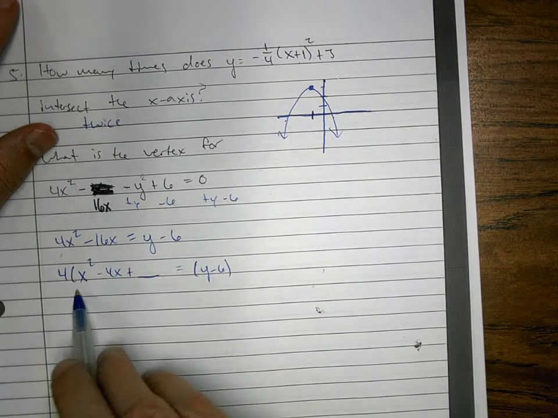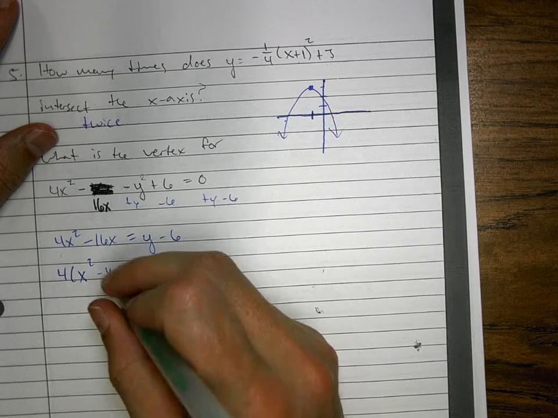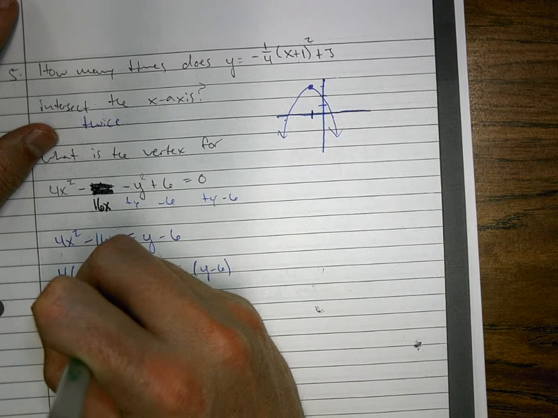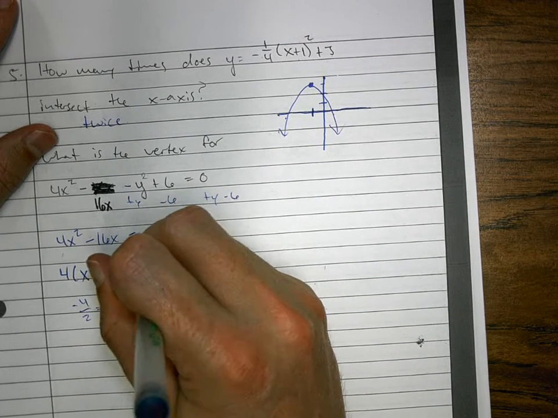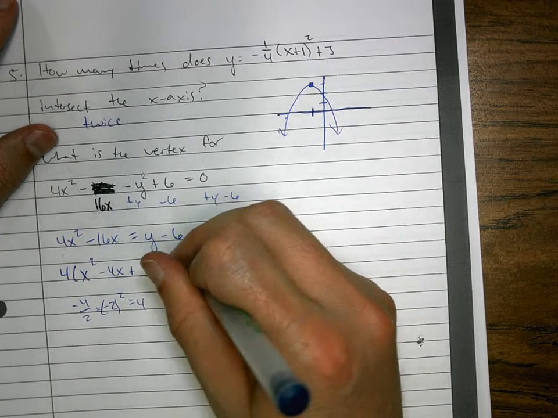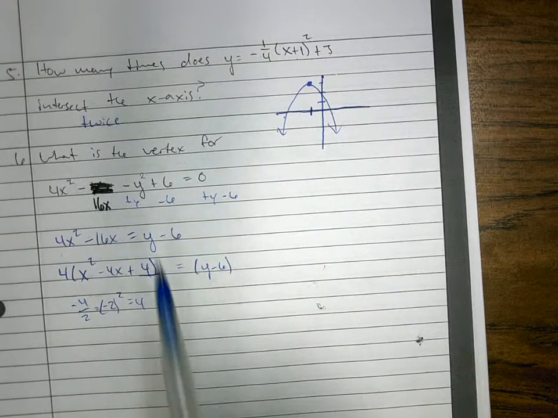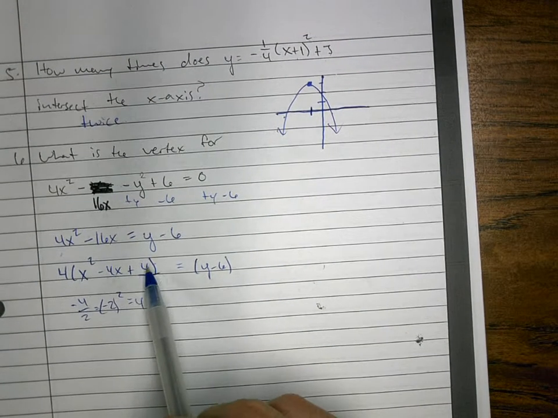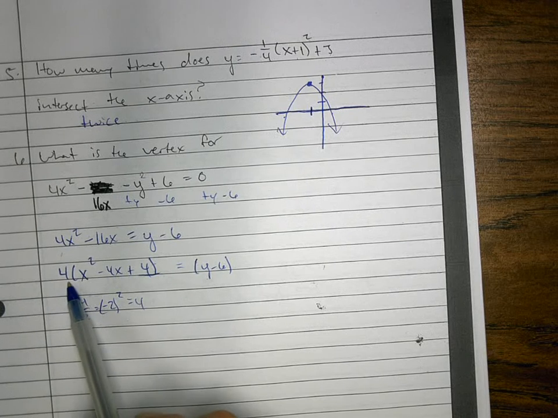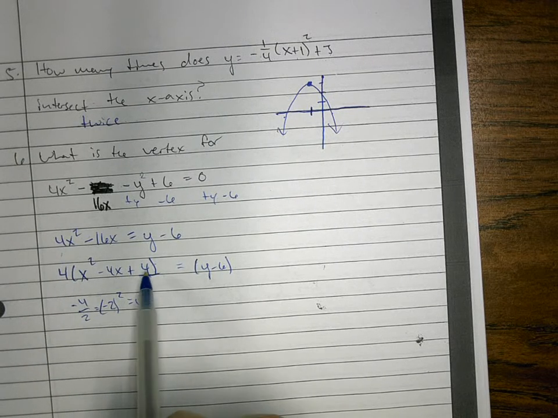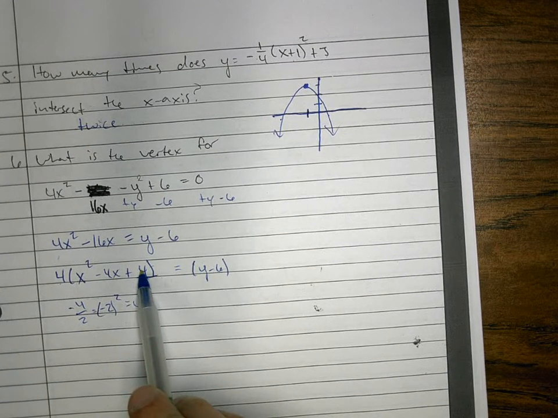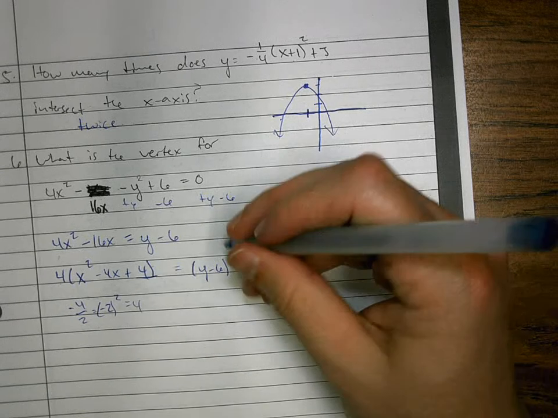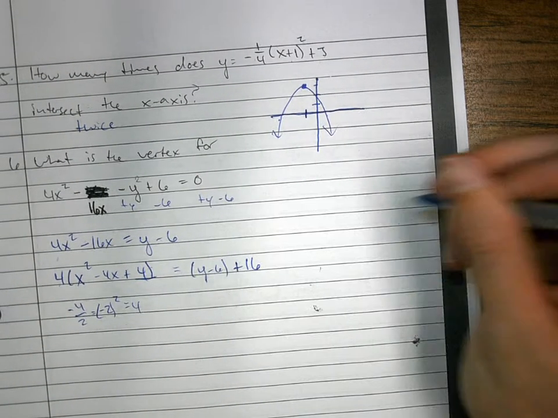So what we're going to do is we're going to have to complete the square. Negative 4 divided by 2 is negative 2. Negative 2 squared is 4. So we add 4 to both sides. But here's the thing. On the left side we added 4, but we also factored a 4 out in the very beginning. So that means I'm not really adding 4 to both sides. I'm adding 4 times 4 to both sides, which is 16. So I need to add 16 to the right as well.